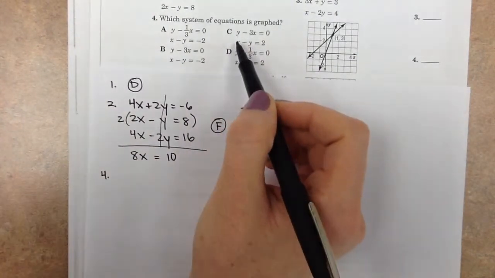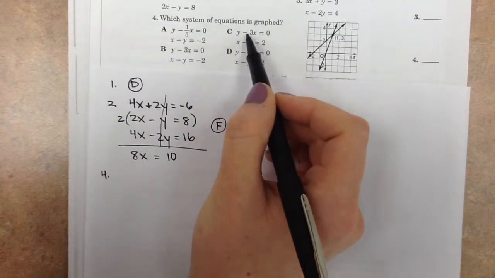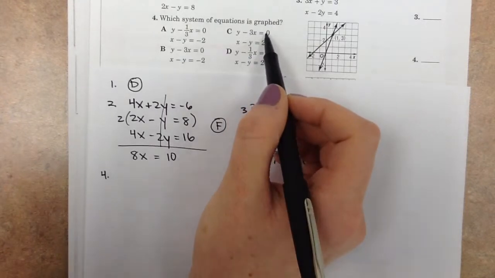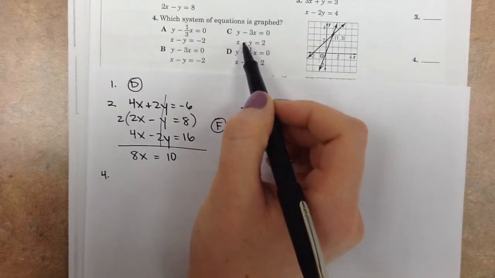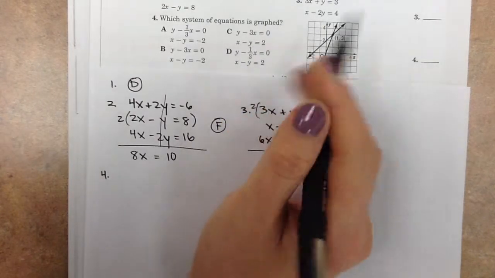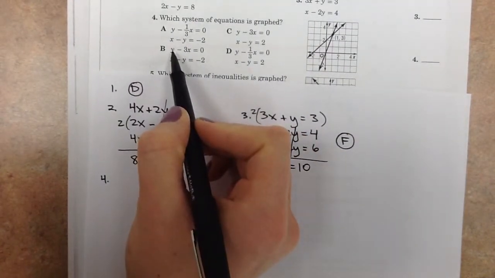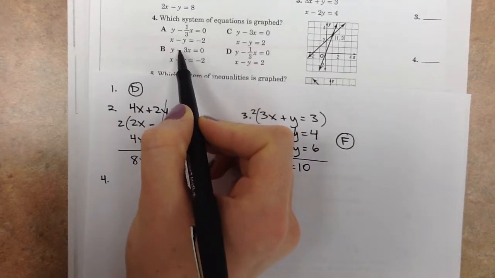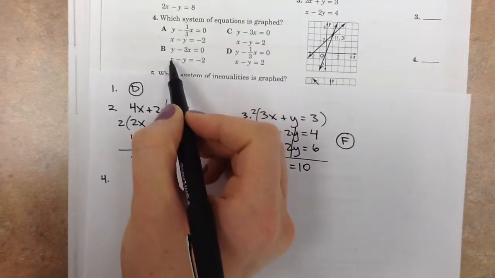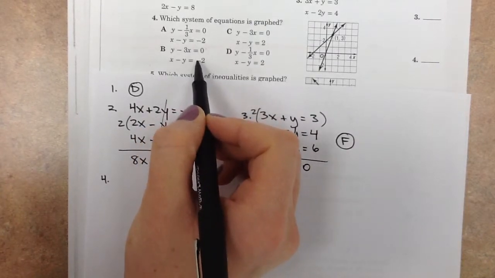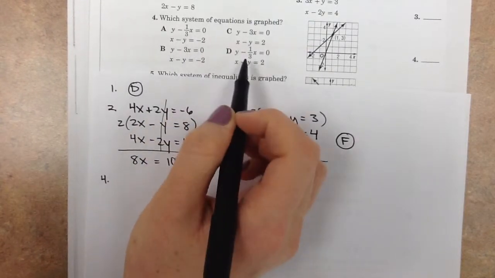Let's try to plug it in for C. 3 minus 3 times 1, that does give us 0. Okay, so this one looks good. 1 minus 3 equals 2. Nope, that one's out. Okay, so let's try this. 3 in for y: 3 minus 3 times 1 does equal 0. Okay, so that looks good. 1 minus 3 equals negative 2. Okay, so B looks really good so far. Let's compare D.